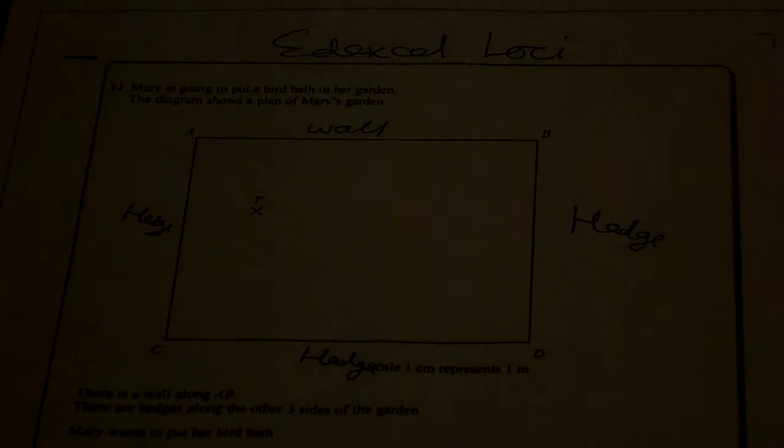That's it. Now, to get the loci of the points 2 centimeters away, we're going to do a small arc here. A small arc here. Try not to let go of the paper.